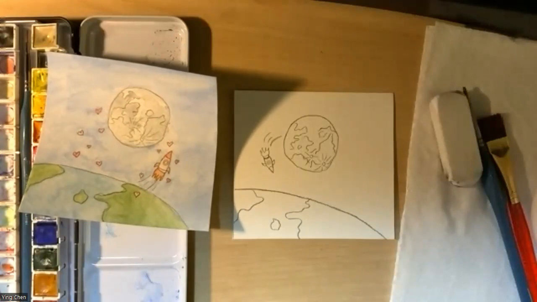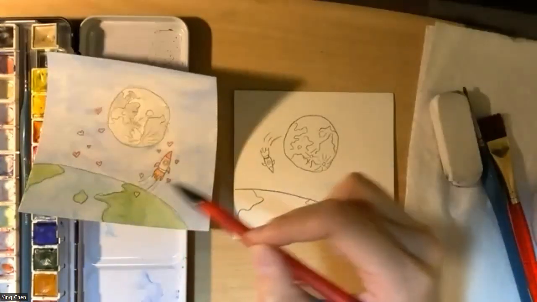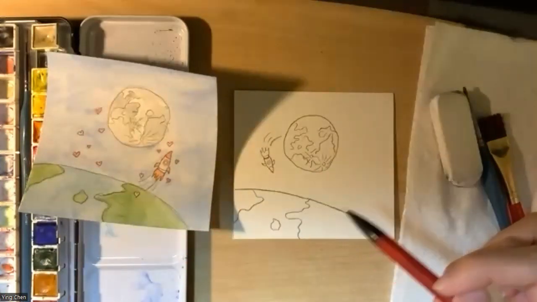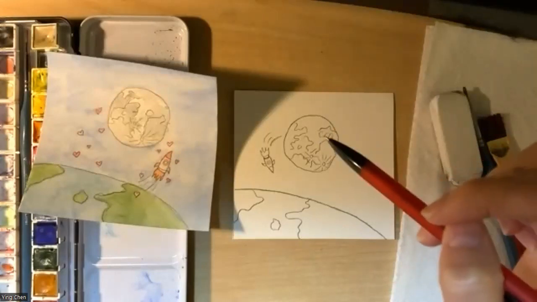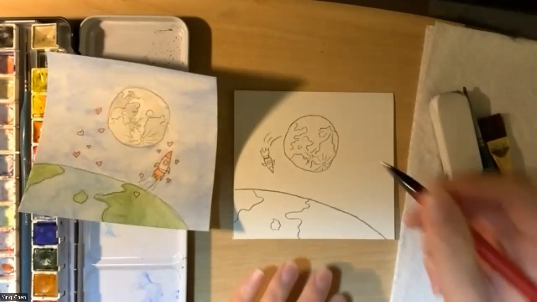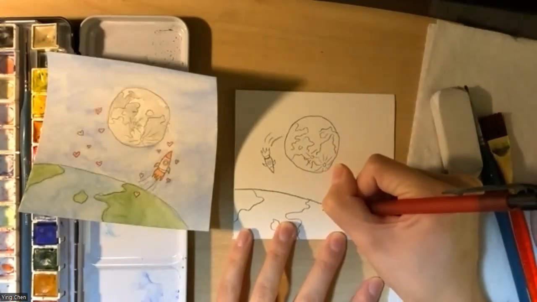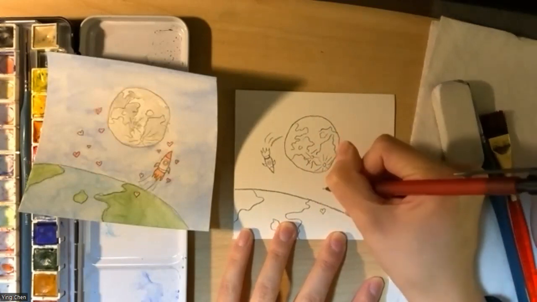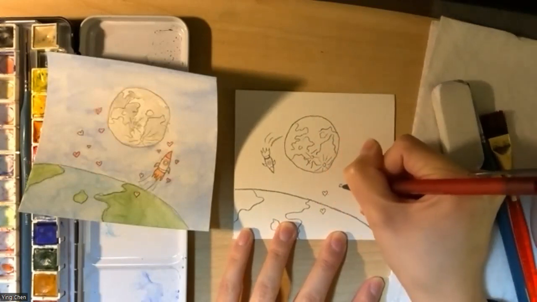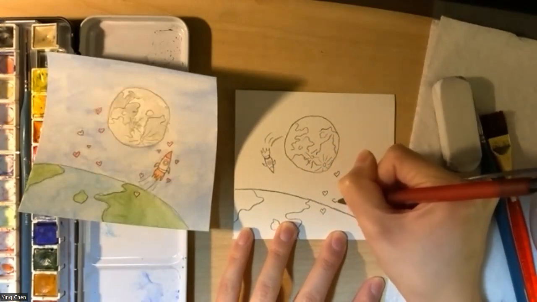Okay, I hope everyone is caught up. Now we're just going to add the little hearts. So for the hearts, you just want to make a circular shape. So you want it to go from the Earth to the moon, around the moon, and then back to the Earth. Okay. So we're going to go from, let's say we started off here. We go here. It's kind of like sprinkling some pixie dust around the galaxy.